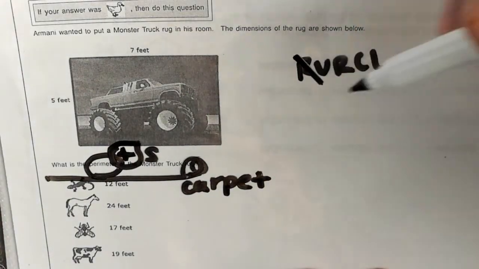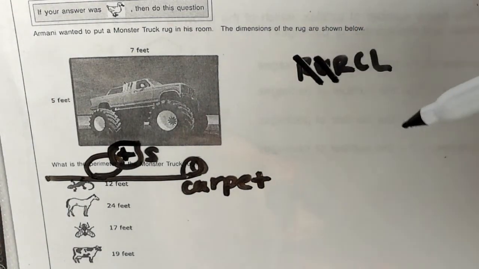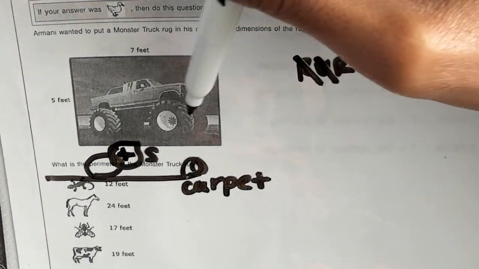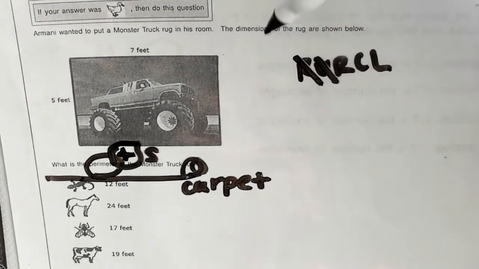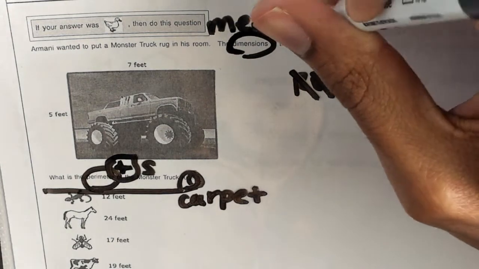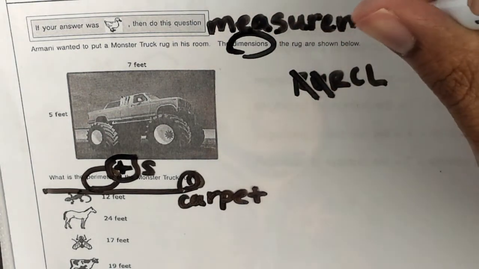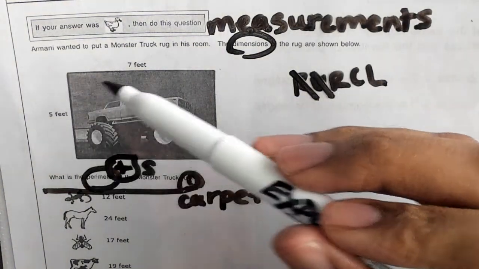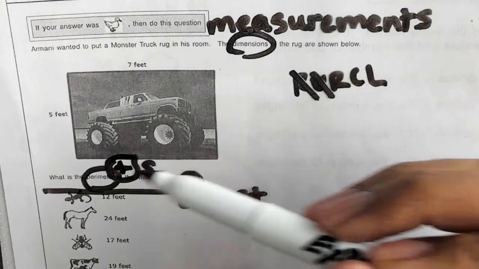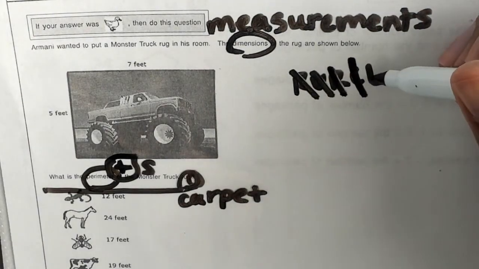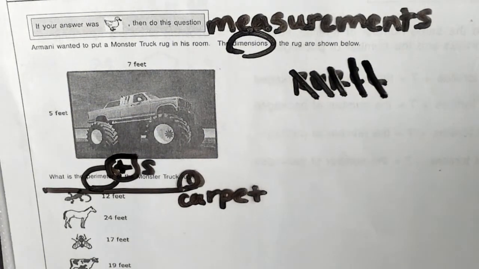So now that we've read the question, let's cross off the R and the U, and now let's read the details. It says, Armani wanted to put a monster truck rug in his room, and the dimensions, or measurements, of the rug are shown below, and the measurements are just how long the sides are. So now that we've read the details, let's cross off the R and the C, and then we've already labeled as well, so we can go ahead and start with our three-step process.